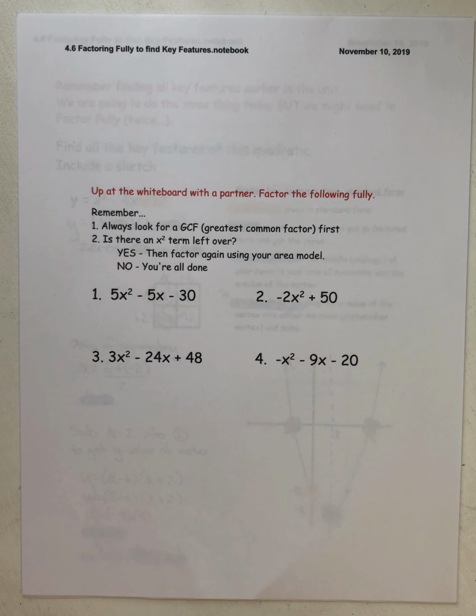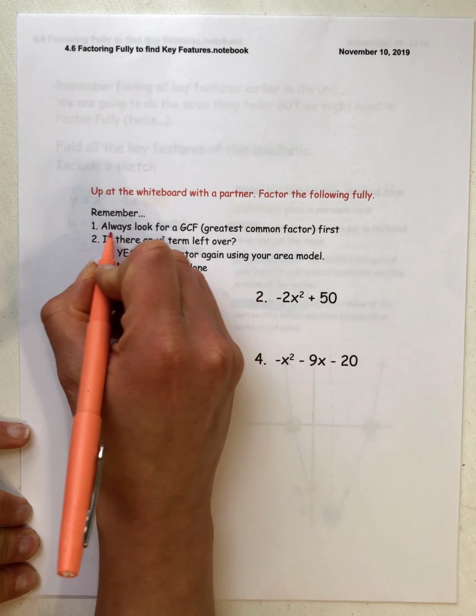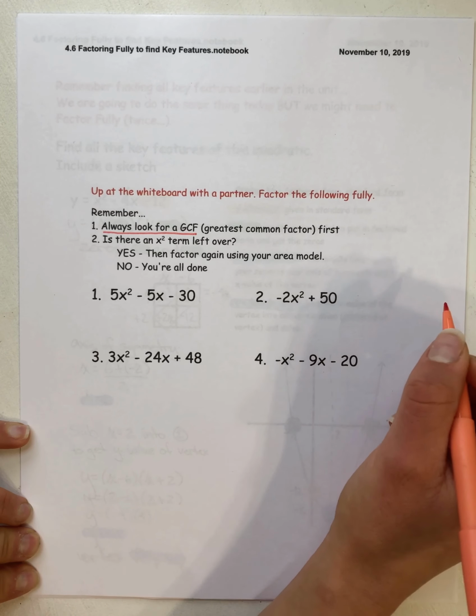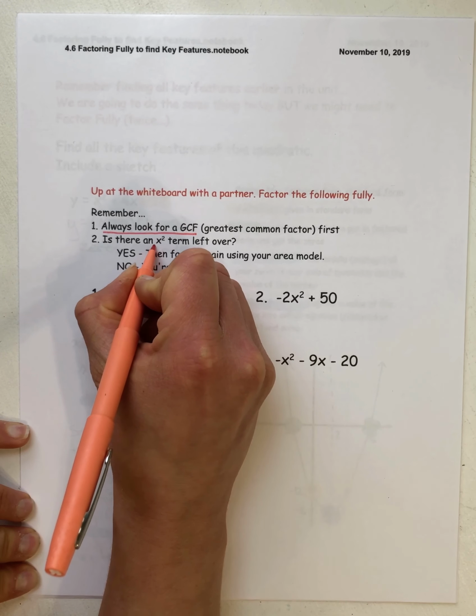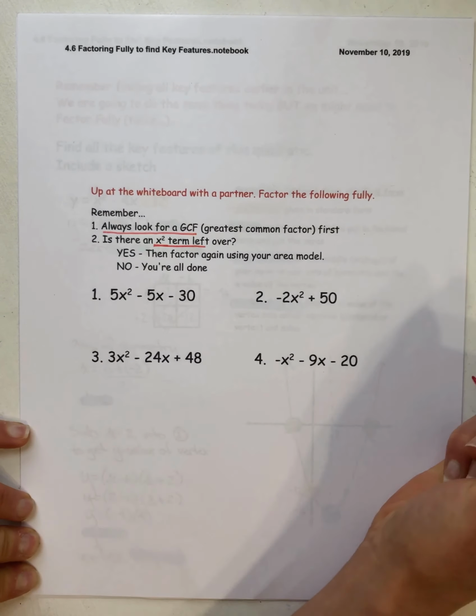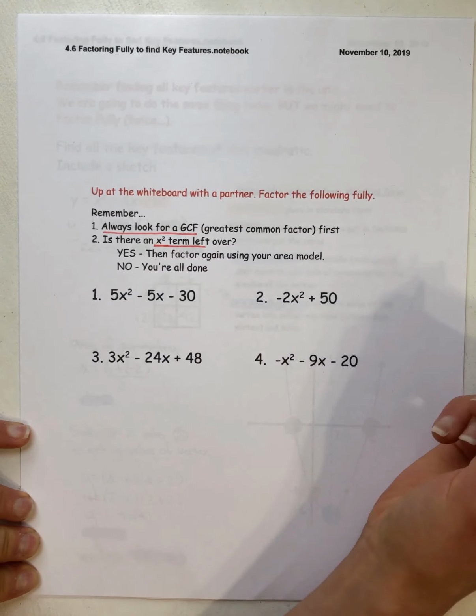So we're just gonna recap on what we did in the other video. What we're going to do is factor this fully, right? We're going to get the greatest common factor. We're gonna do our step 1: always look for a greatest common factor. And then we need to see if there is an x squared term left over, and if there is, we need to factor again. So let's do step 1.